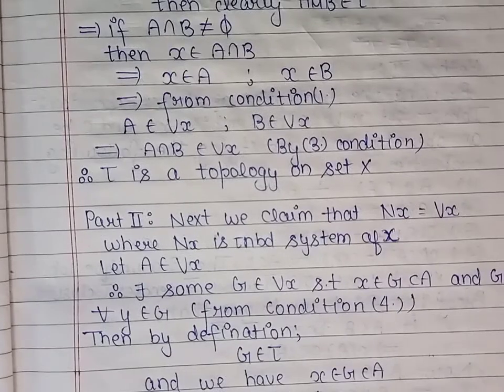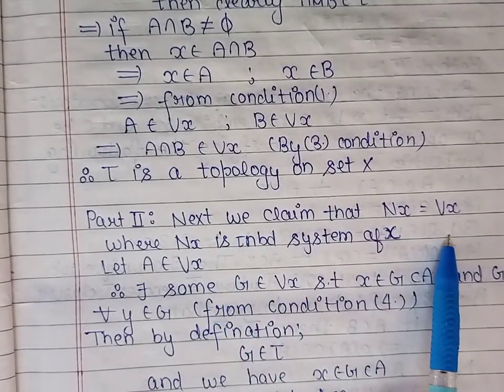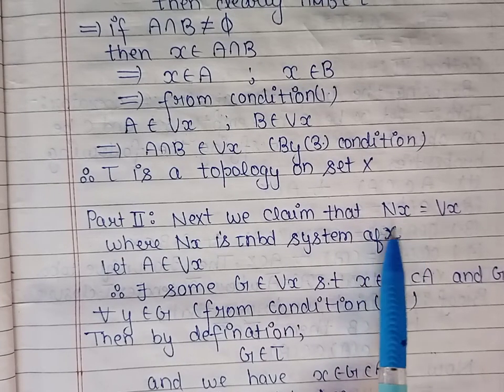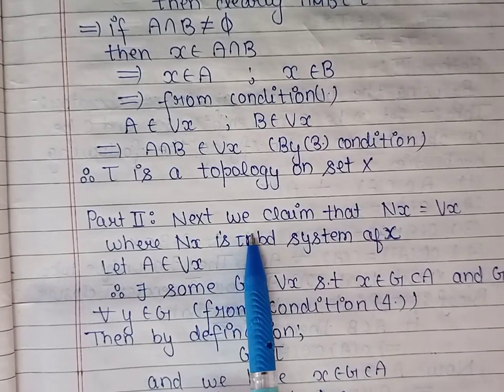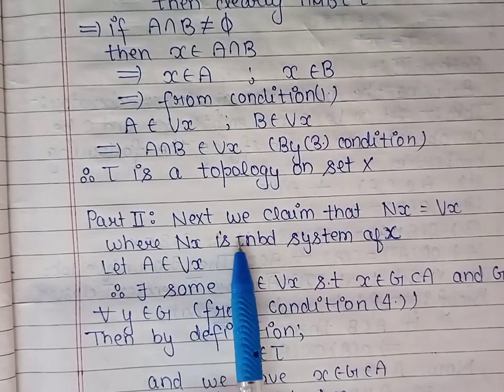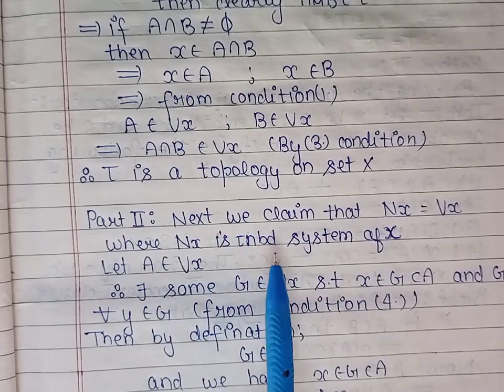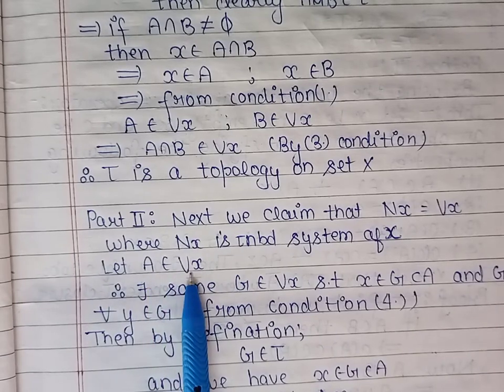Now in the next part, we claim that this given collection Vx is nothing but the collection of all the neighborhoods of point X with respect to the topology tau. Nx means tau neighborhood system of X. In order to prove this, let us take a member A belonging to the given collection Vx.